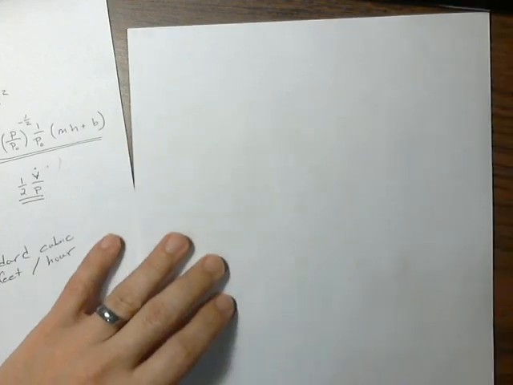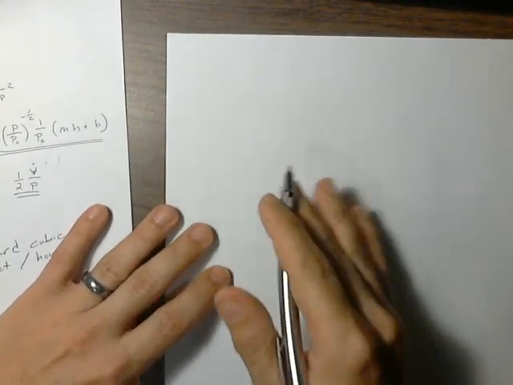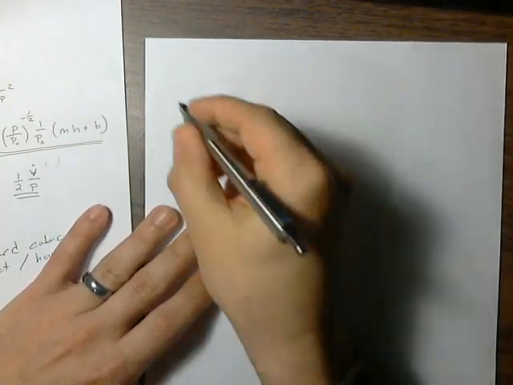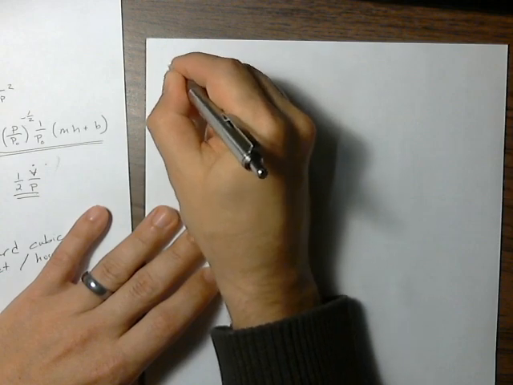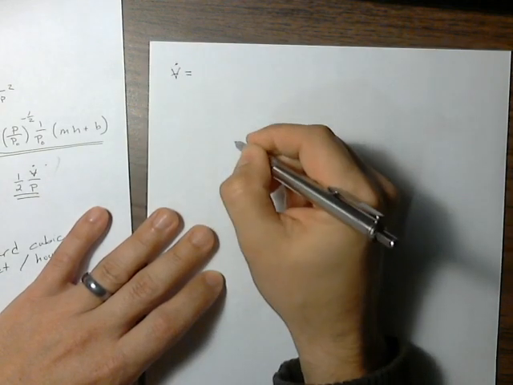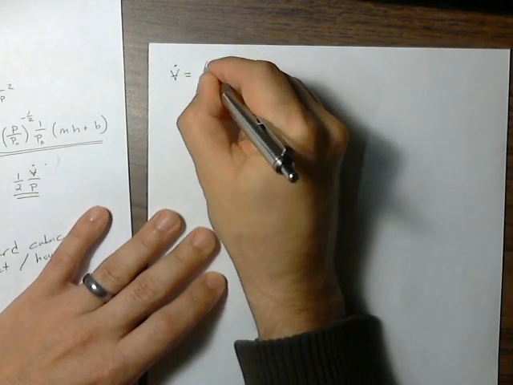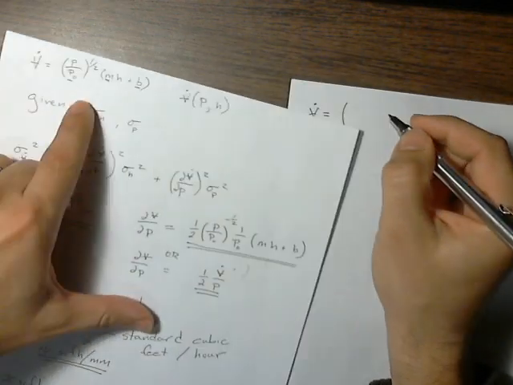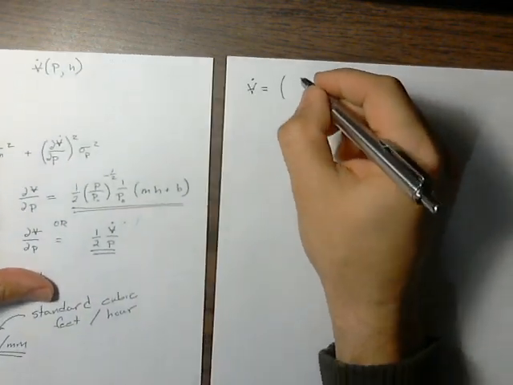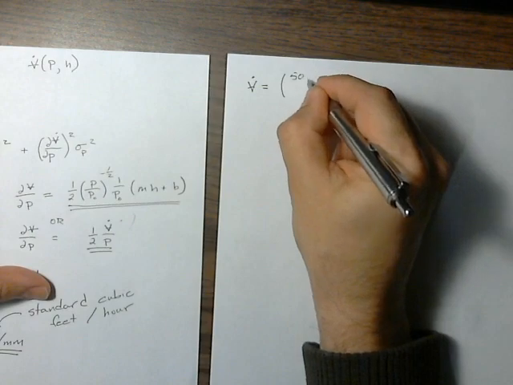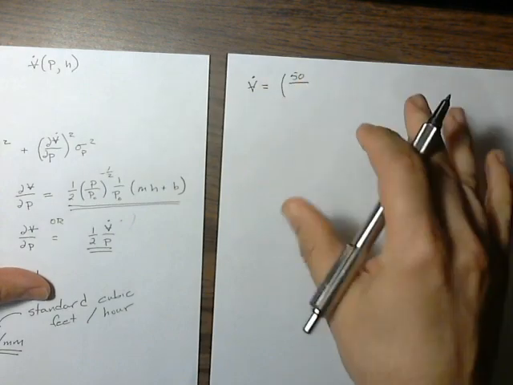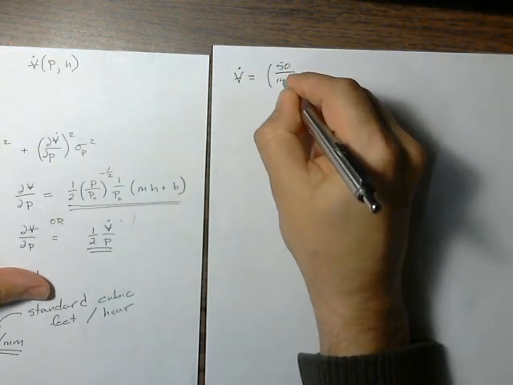The very first thing I'm going to want to do is calibrate. Well, calculate what my actual calibration predicts, right? So for that, I just need to plug in. V dot is equal to, I'm just going to borrow from right here. P was, we said, 50 psi divided by 14.7.